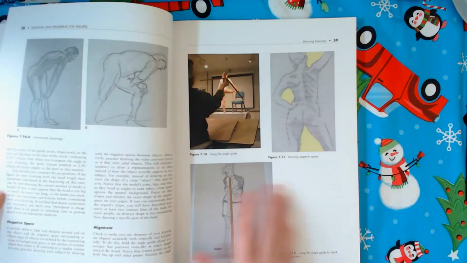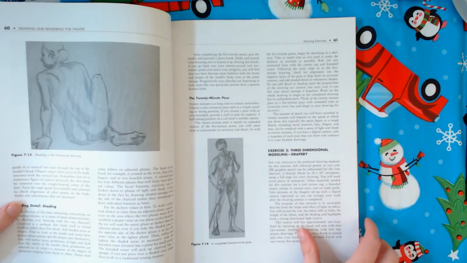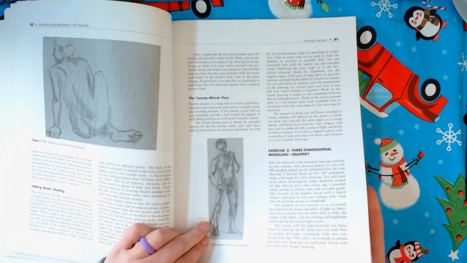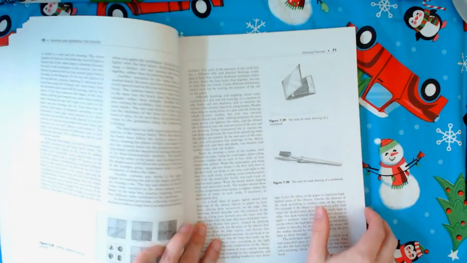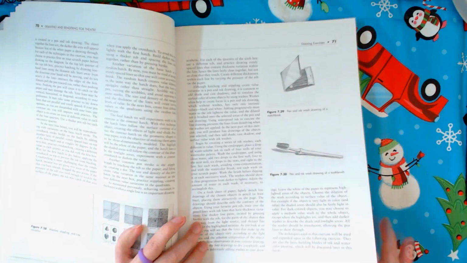We did a lot of them during class, and it's a way to break down that perfectionism of trying to get things drawn perfectly.